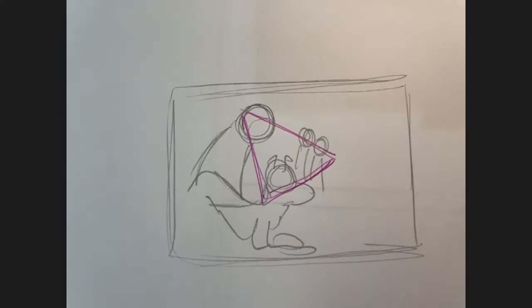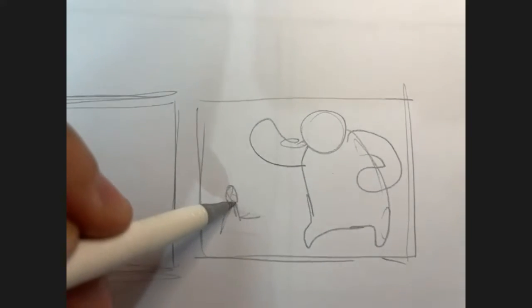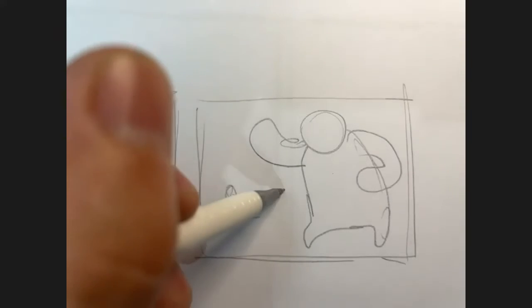Well, they don't have to be as small like that. They could be big, and it could be someone fighting a big bad guy. Have a big ogre kind of thing here, and then the little guy down here, maybe with his sword out, like that.